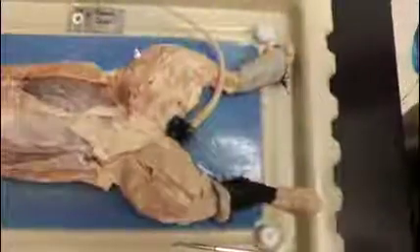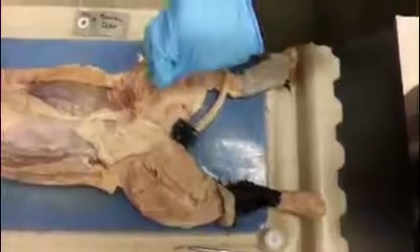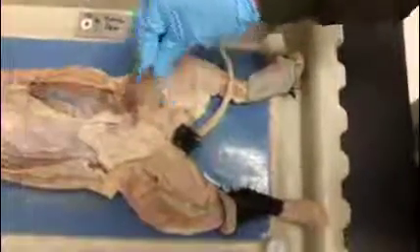Abducts and laterally rotates the thigh and flexes the knee. The gracilis abducts the thighs and flexes and medially rotates thighs while walking. Fascia lata flexes and abducts thighs and also rotates the thigh medially, and medially rotates the thighs.